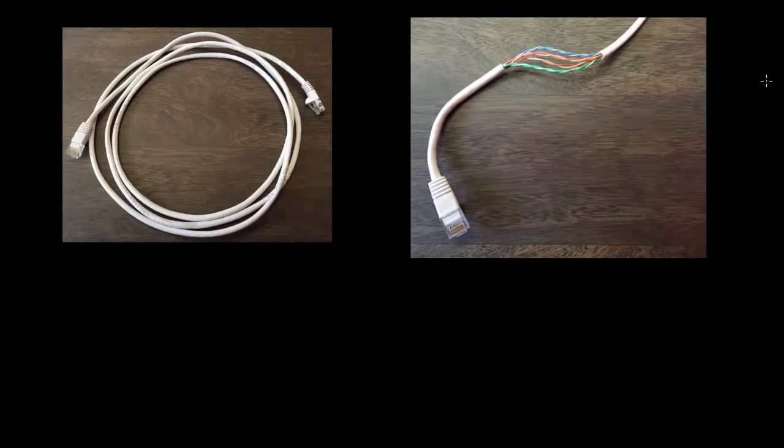So if you've connected to a network before, you're likely going to recognize what we're looking at here. These are pictures of a cable that's used very often to connect computers to a network. And this particular type of cable is often called an Ethernet cable. What we want to focus on here is how this cable is able to carry information from one computer to another.